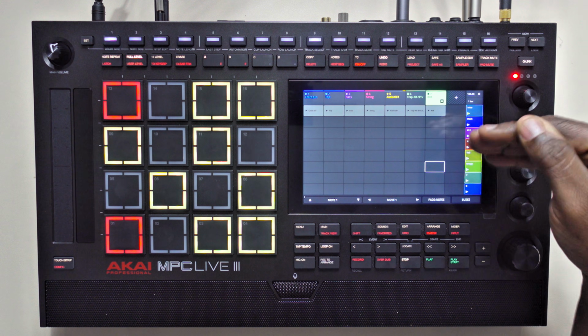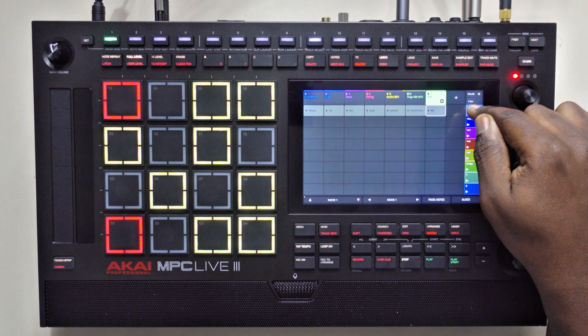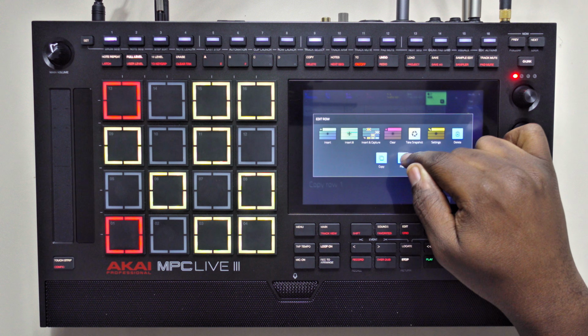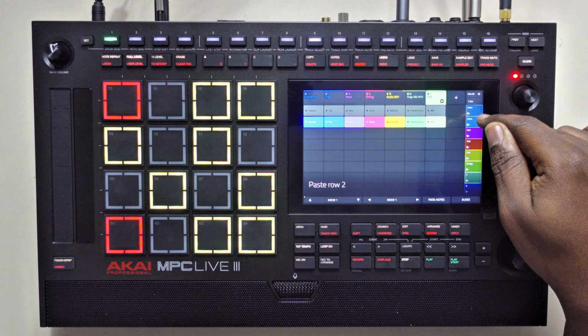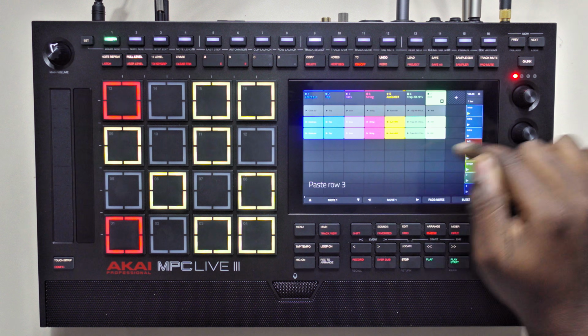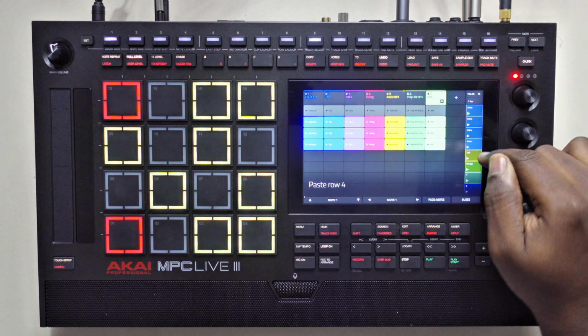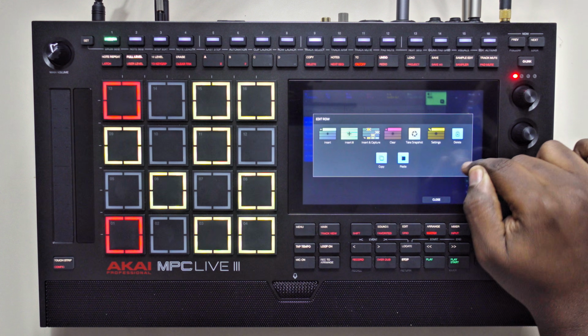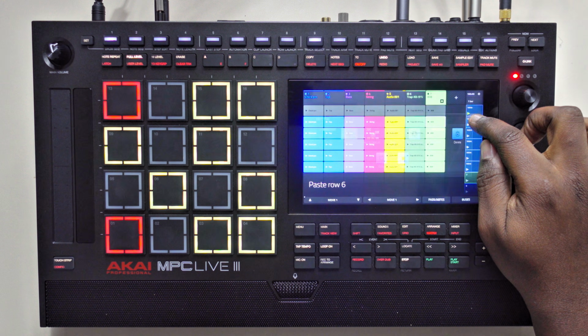So I shouldn't have named them first. What I should have done was copy this and paste it first, because it's going to name it intro. We'll do it over though, but let's go. Paste, paste, paste, paste. Now let's rename it.